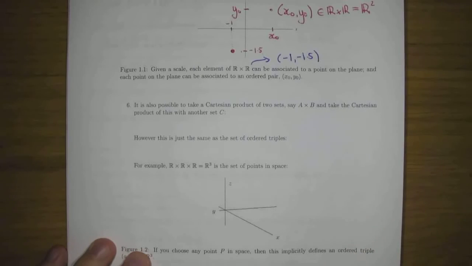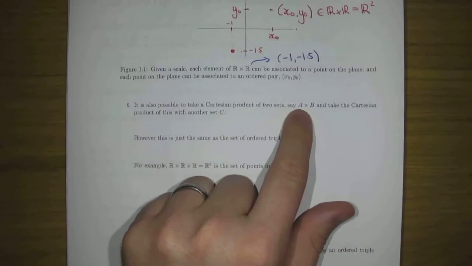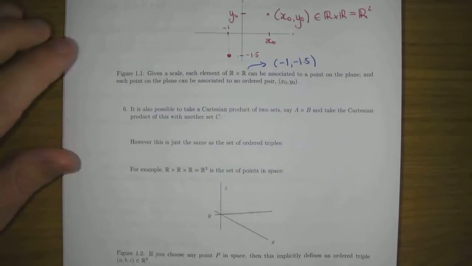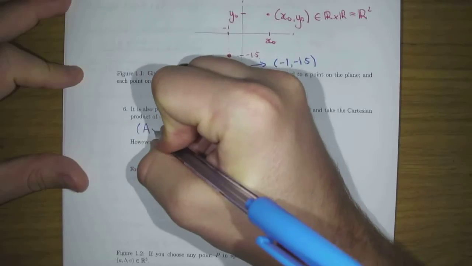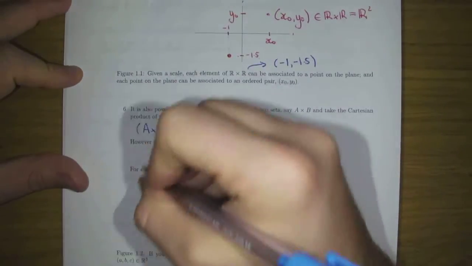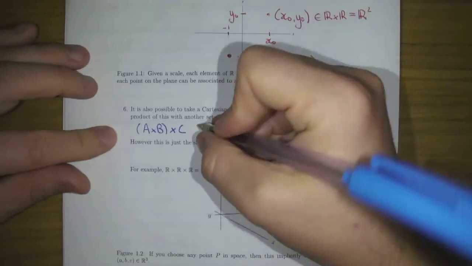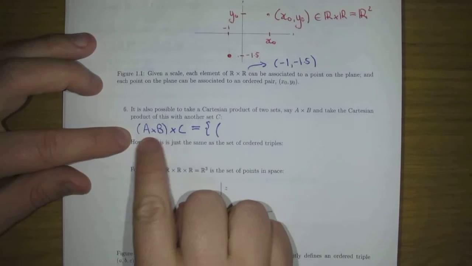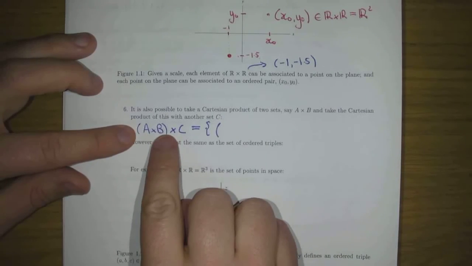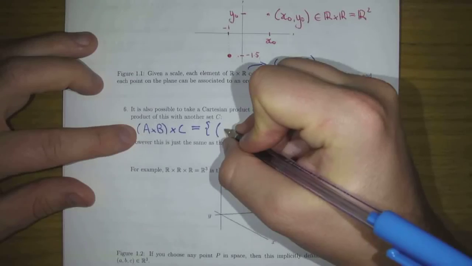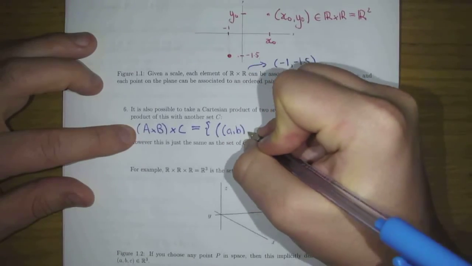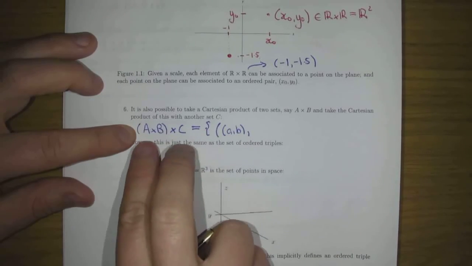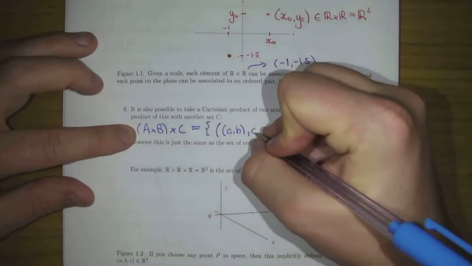It's also possible to take the Cartesian product of two sets, A Cartesian product B, and take the Cartesian product of this with another set C. So for example, you could talk about A times B, Cartesian product with C. Now what would this be? This would be the set of ordered pairs, the first thing in A Cartesian product B, but that itself would be an ordered pair. So the first thing coming from here, well, these are ordered pairs. That's the first thing in your big ordered pair here, and the second thing would be something in C.